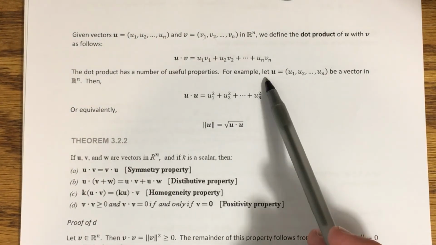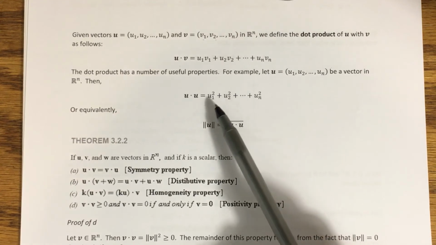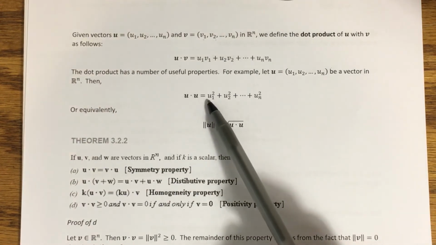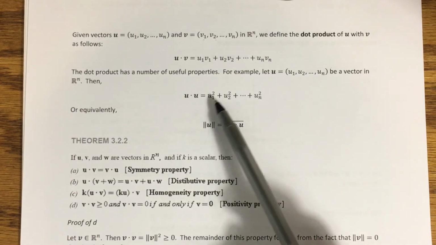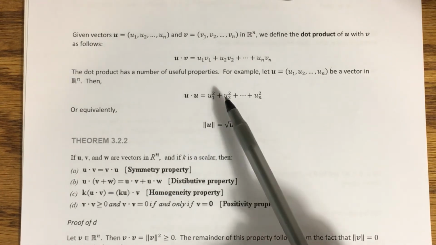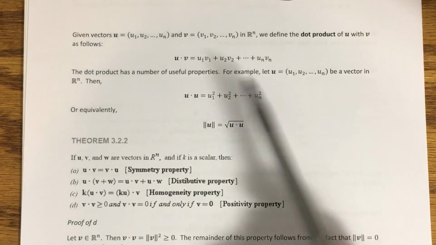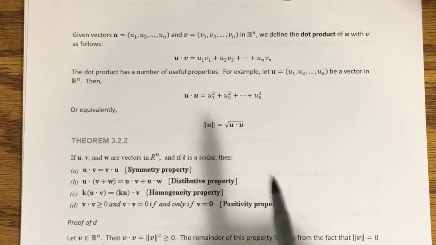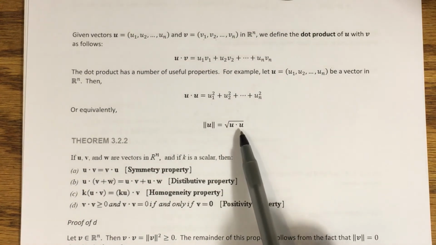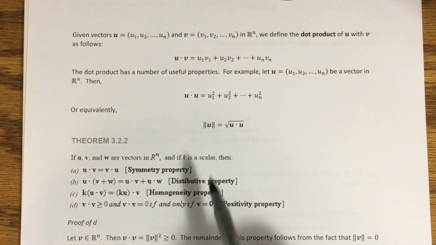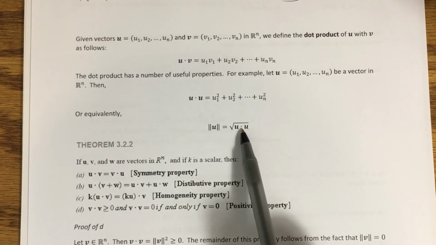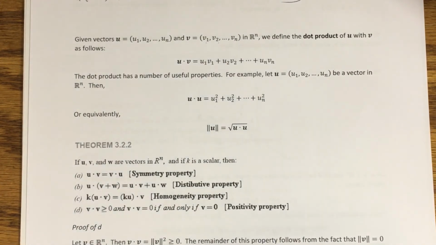This is the radicand that appears when I want to find the norm of u. Because what does the norm of u look like? The square root of this. So if I were to take the square root of this dot product, which is the same as the square root of this sum of squares here, I get the norm of u. So there's a direct relationship between the dot product and the norm of a vector. The norm of u is equal to the square root of the dot product of u with itself. Okay?